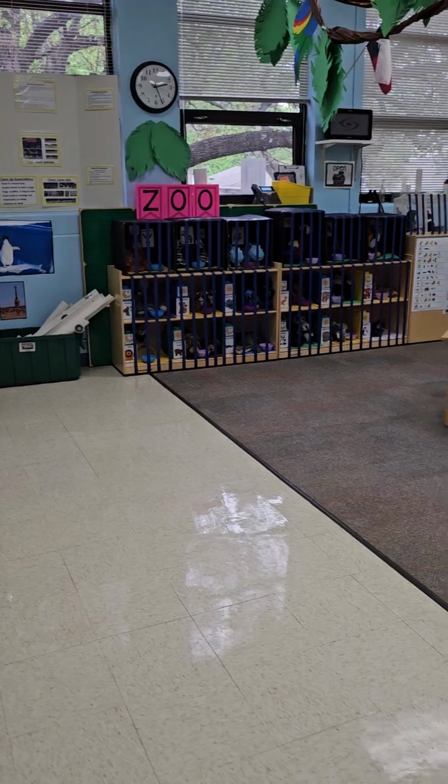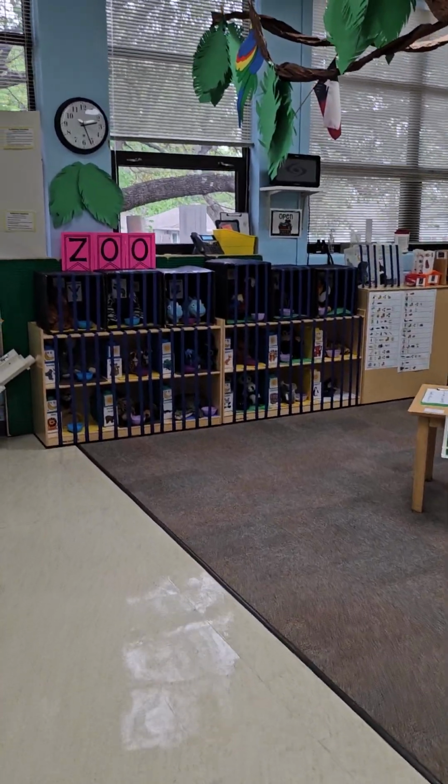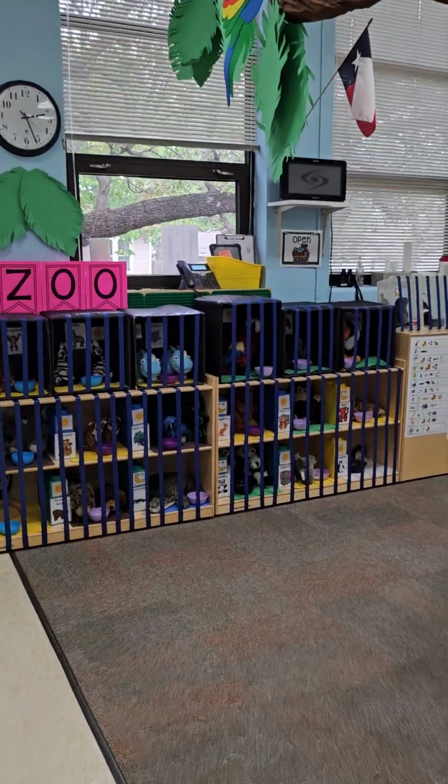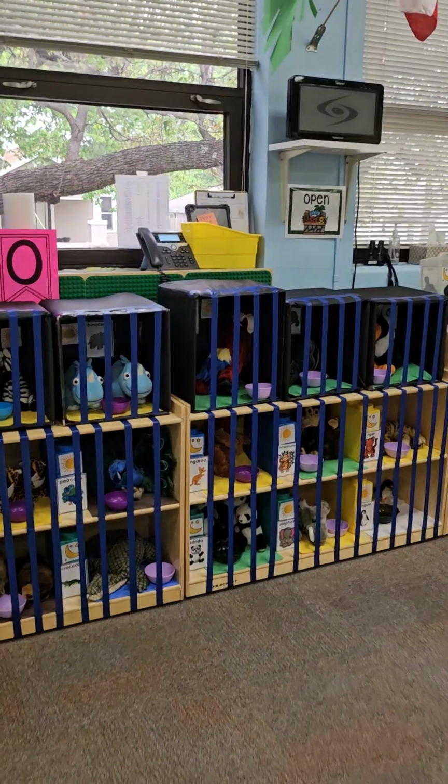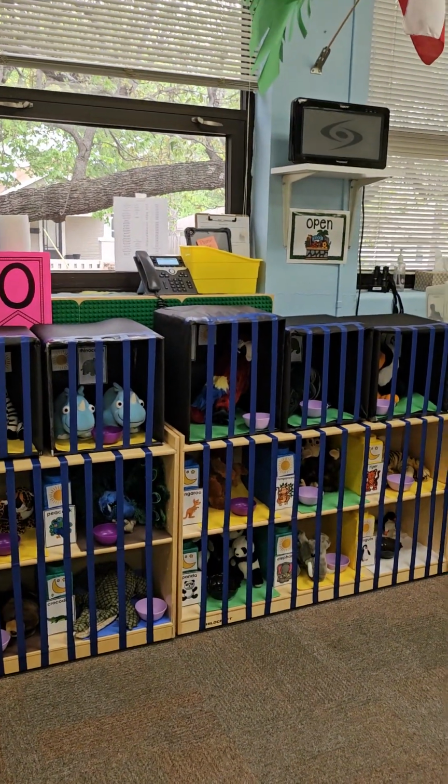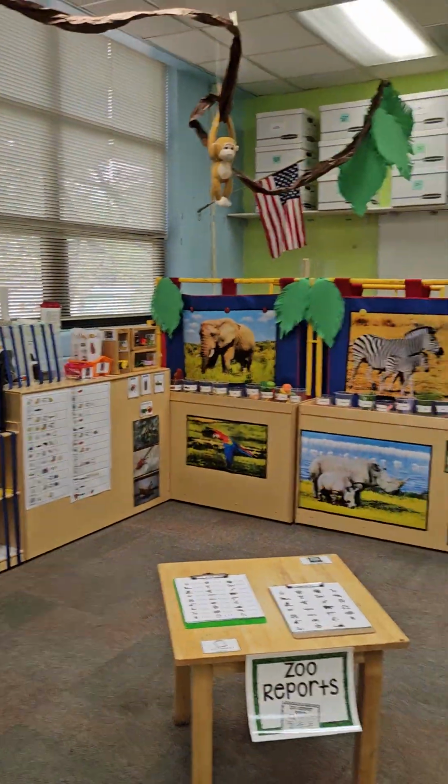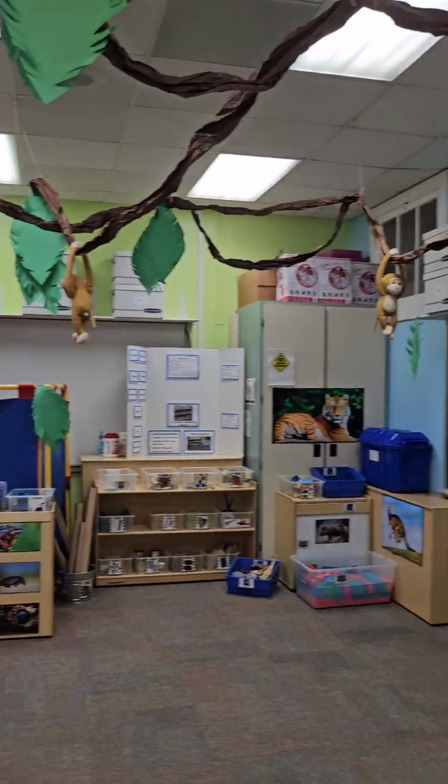I hope that everybody has lots of fun. Oh, in the yellow bucket there are the lesson plans. And also, don't forget to take pictures with the iPad. That'd be awesome. So have fun and happy jungling.